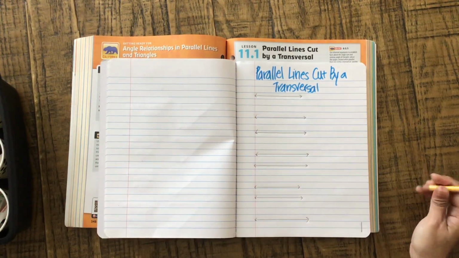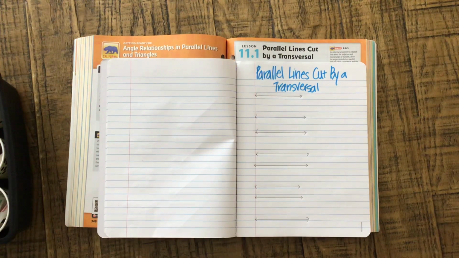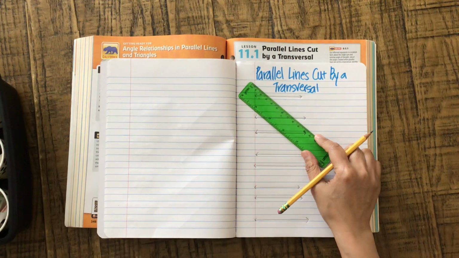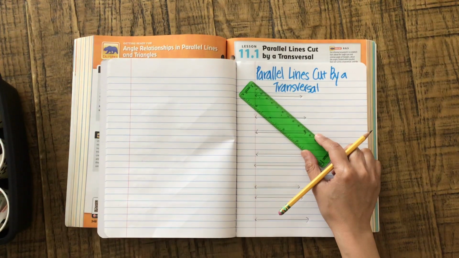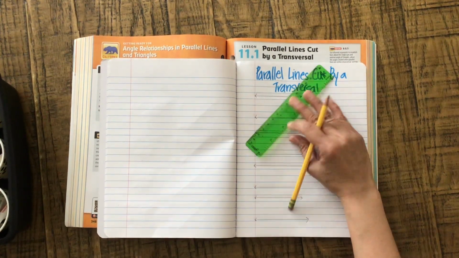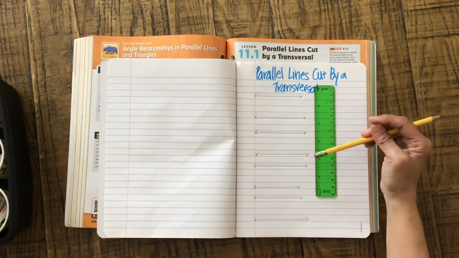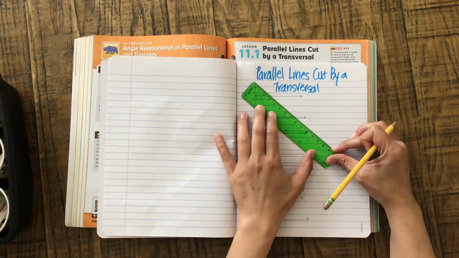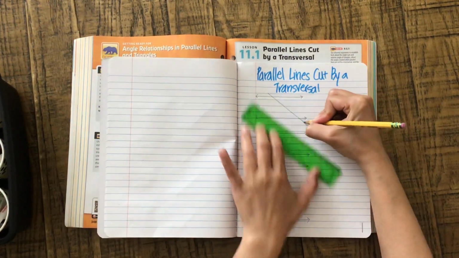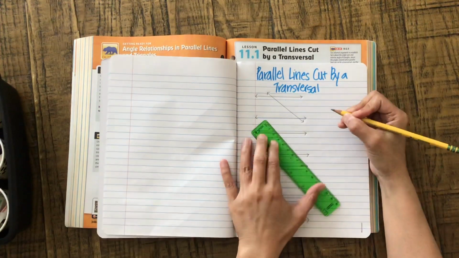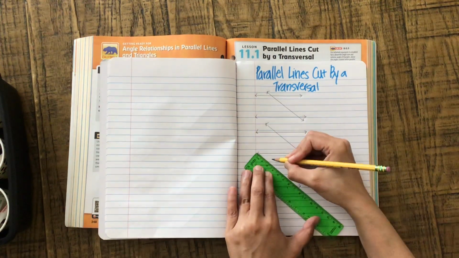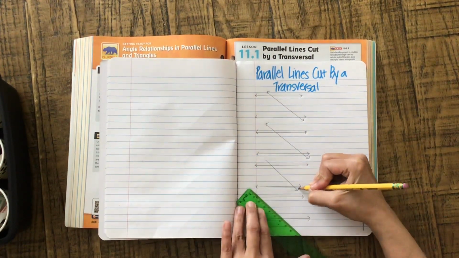Okay, so a transversal is a line that cuts across both the parallel lines. I am going to draw mine as lines with a negative slope just because that's the example that they have in the book, but the transversal could be a negative slope, a positive slope. Your parallel lines could also be vertical, and then the transversal would go across in the opposite direction. But right now we're going to do ours exactly the way that it is in the book. Each set of parallel lines will have a diagonal line that runs across them.